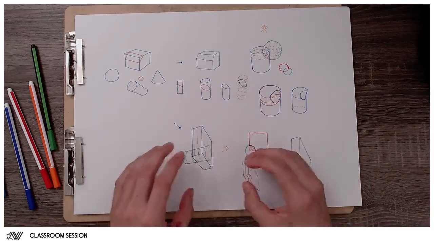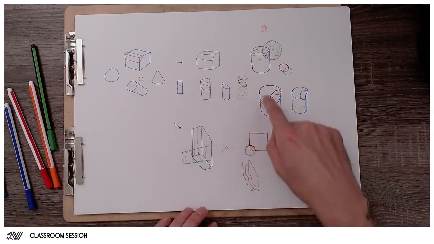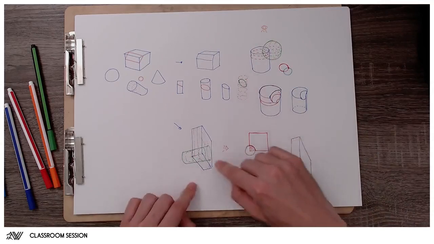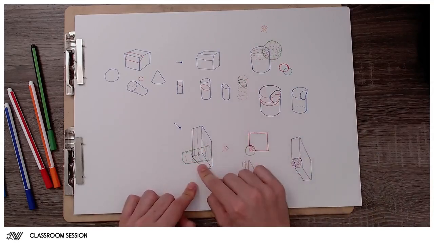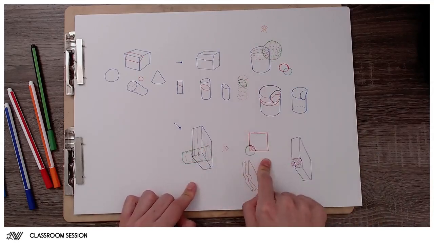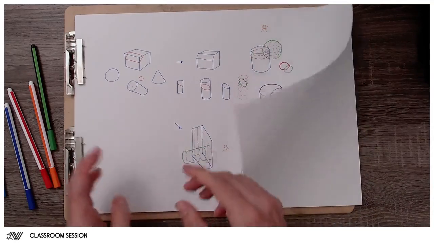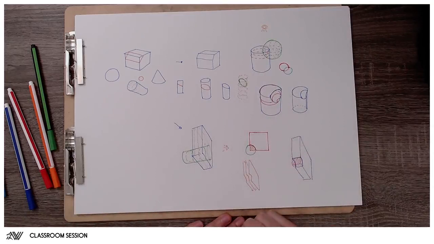But the principle is exactly the same. We just think about which contour sections are interacting with the other ones. We figure out the points at which they intersect, and then we cut out those points. All right, so that's it for subtraction, and now let's move on to addition.